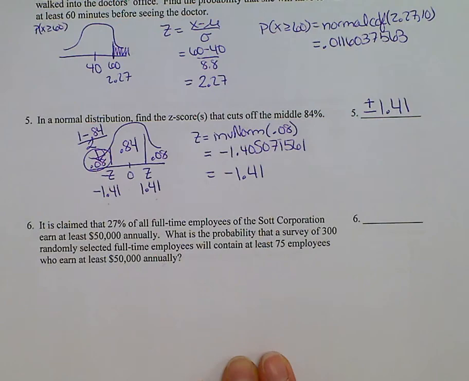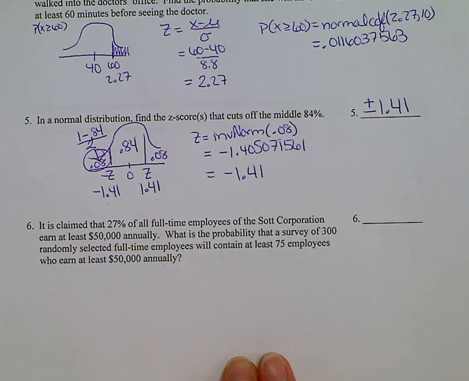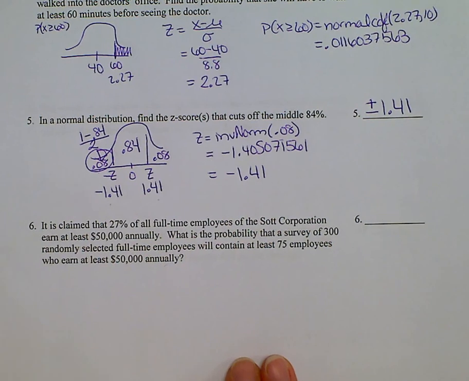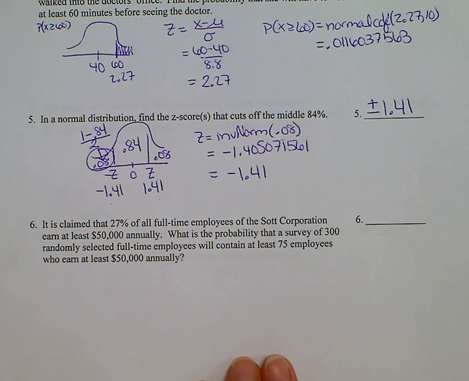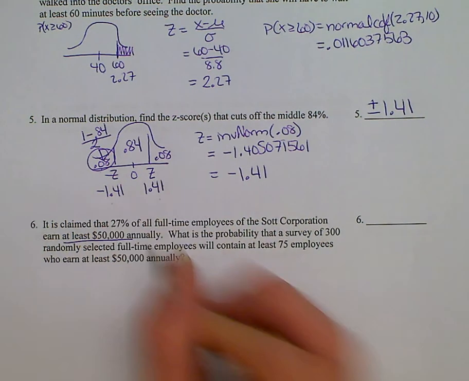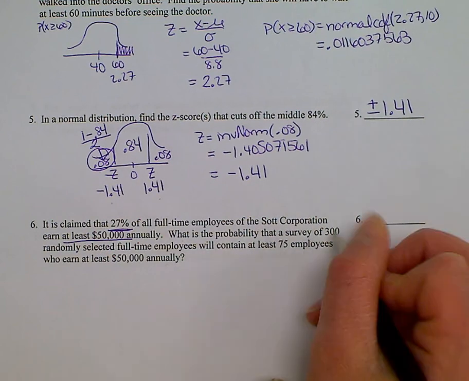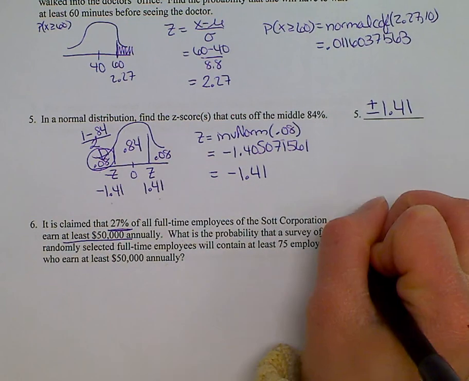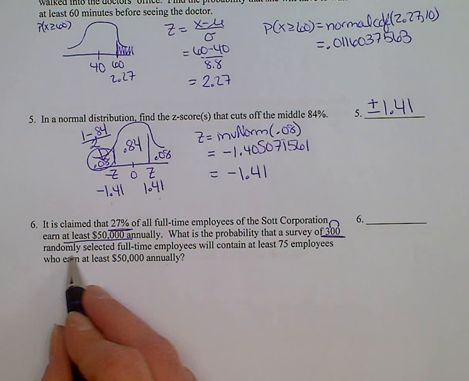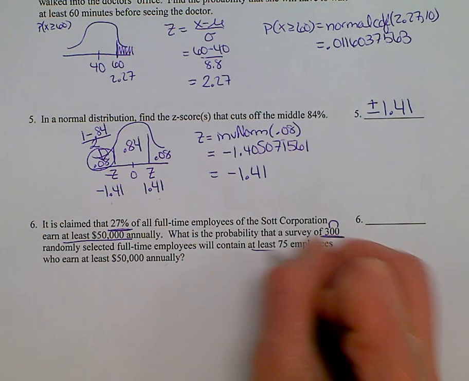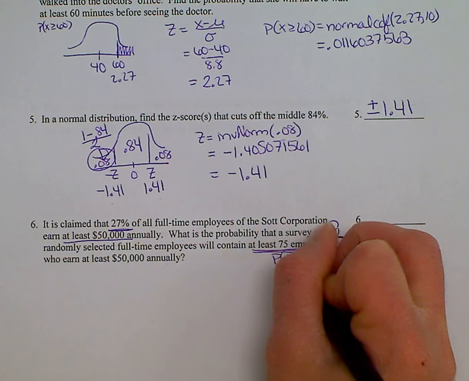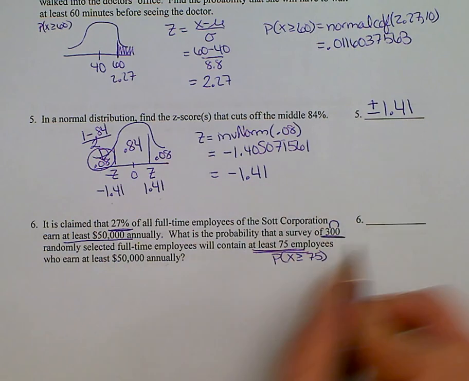Okay, number 6. It is claimed that 27% of all full-time employees of the SOT Corporation earn at least $50,000 annually. It says, what is the probability that a survey of 300, so this looks like an N here, will contain at least 75 employees that earn at least $50,000 annually.